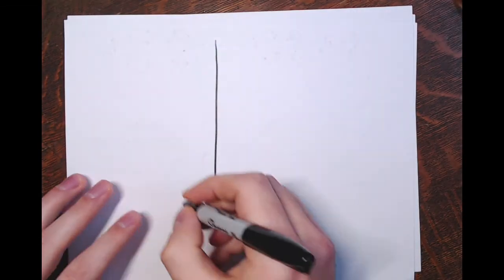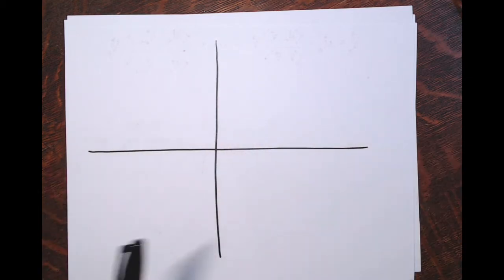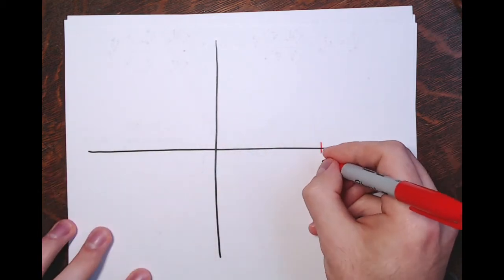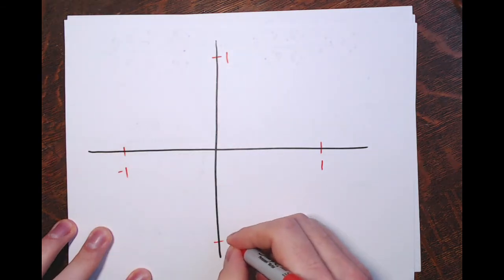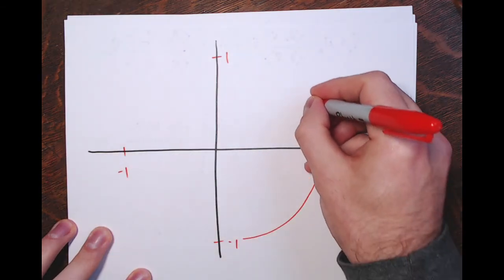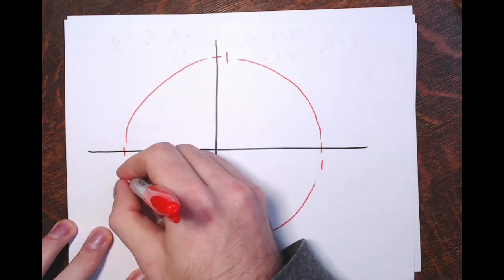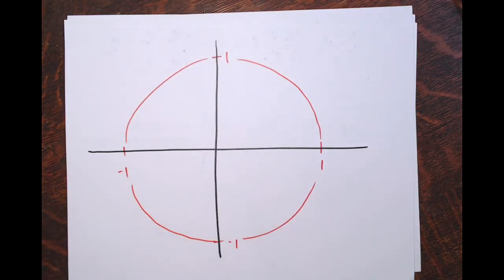So I'll draw my unit circle. So again, 1 unit from the center, 1 unit from the center, 1 unit, 1 unit, and then a rough circle. Okay, so here's the unit circle. Now it was said that I have this angle theta that ends in the first quadrant, right?